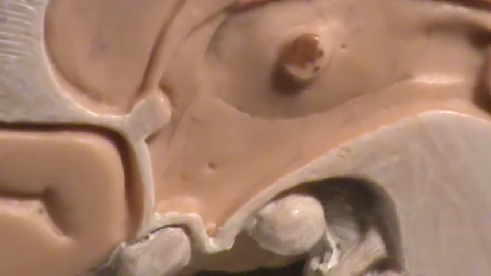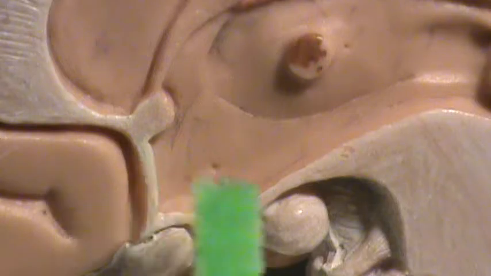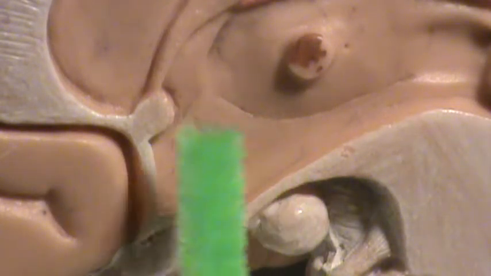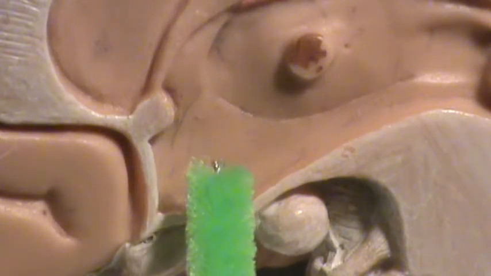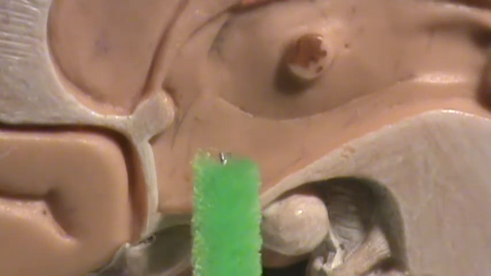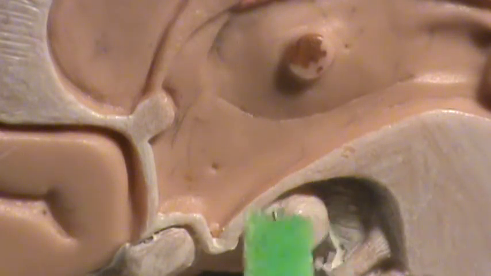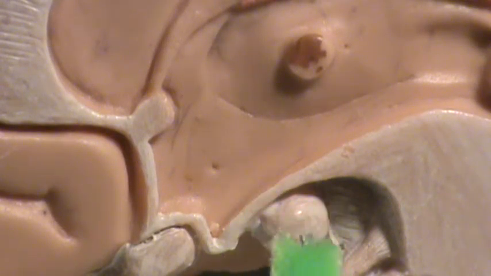As we move down from the thalamus, we get to this sort of tapering funnel-shaped region called the hypothalamus. This is the hypothalamus. And again, this is a very important autonomic and endocrine region of the brain. On the floor of the hypothalamus, you see a lump here. There would be a second lump on the other side. Since this is a sagittal section, we're only seeing half of the brain. These two bumps would be referred to as the mammillary bodies.